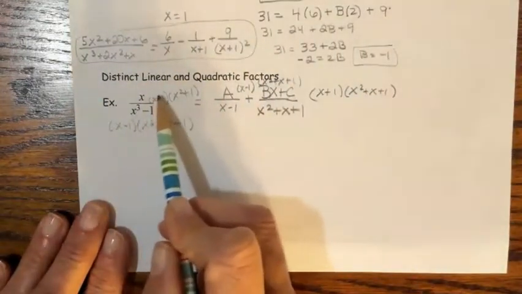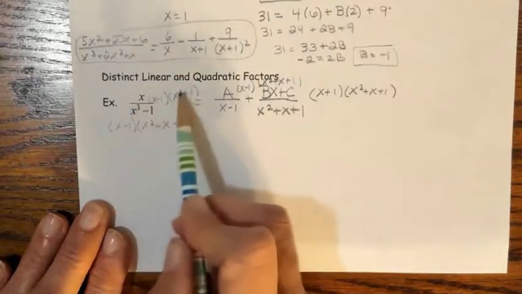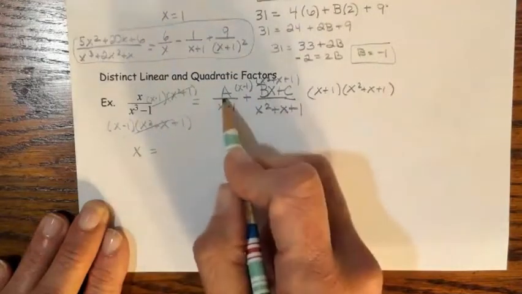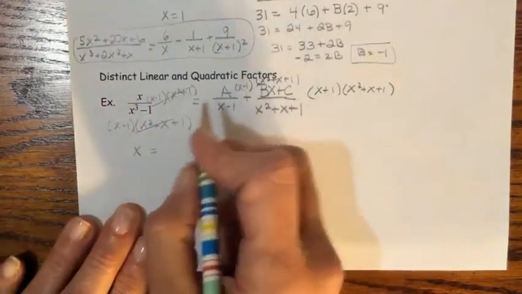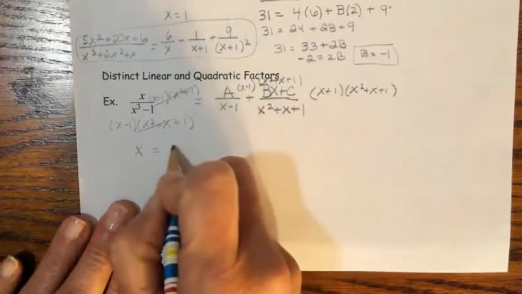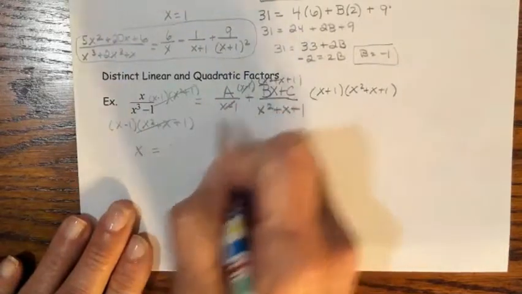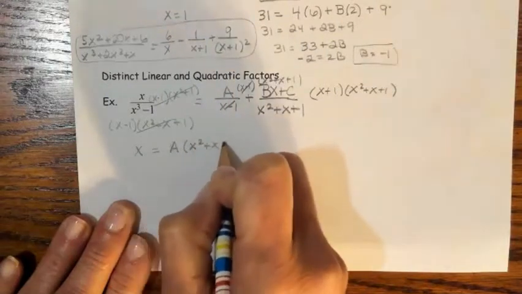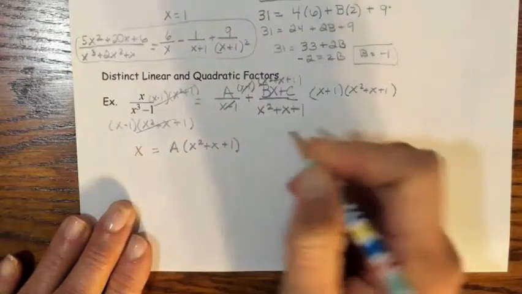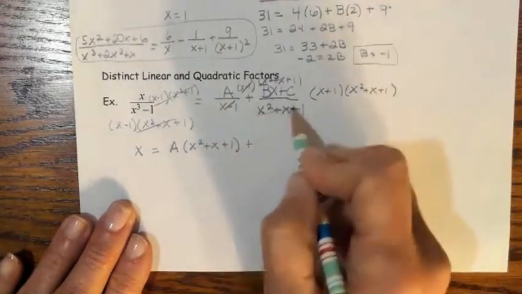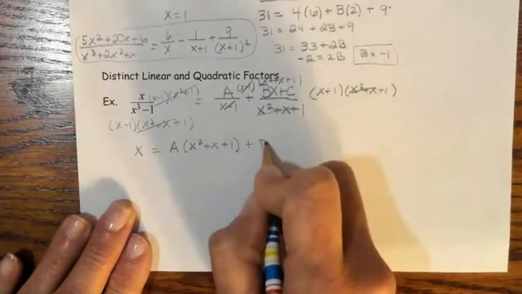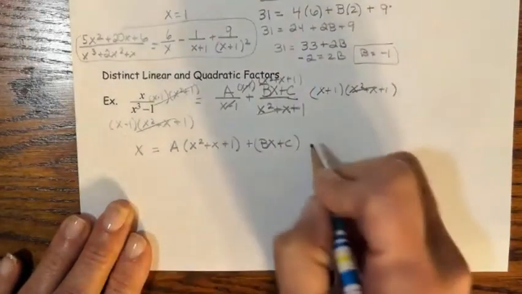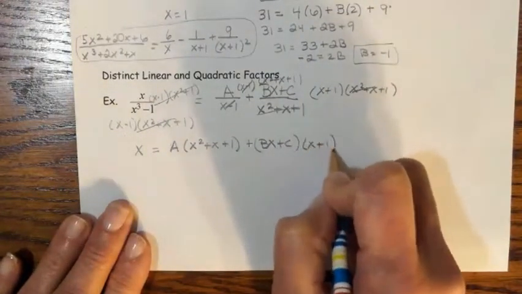Again, when I multiply this entire equation by this, this will cancel, so I'm left with just x here. And then a times this will cancel, so I have a times x squared plus x plus 1. Plus here, this will cancel, left with bx plus c, which is an entire quantity in itself, times x plus 1.